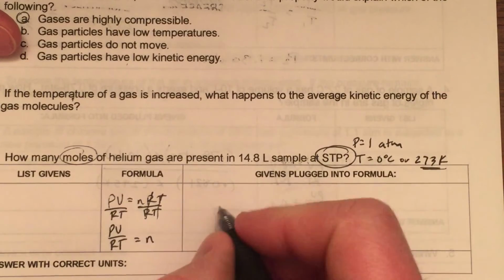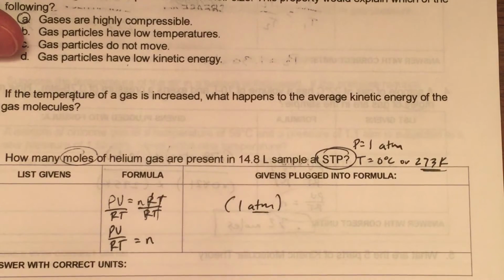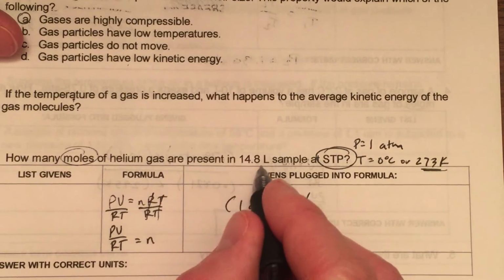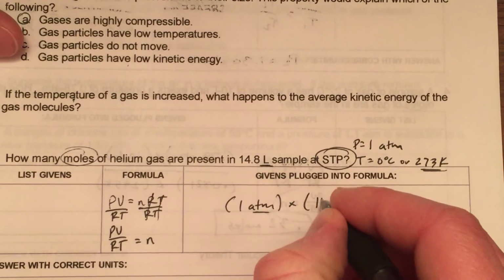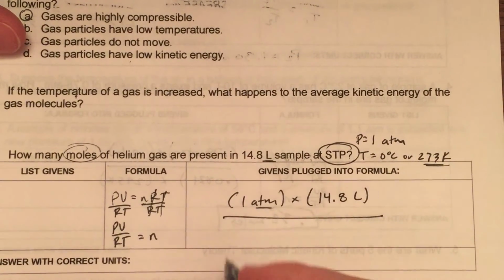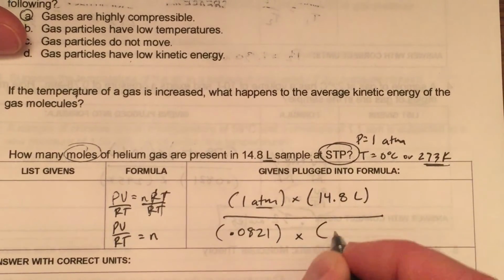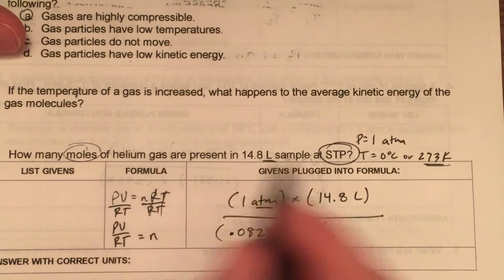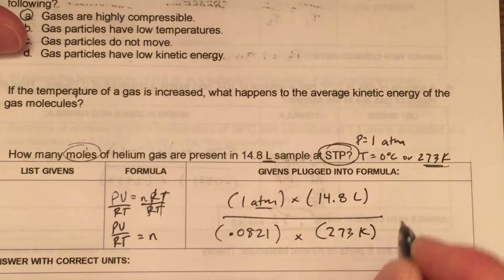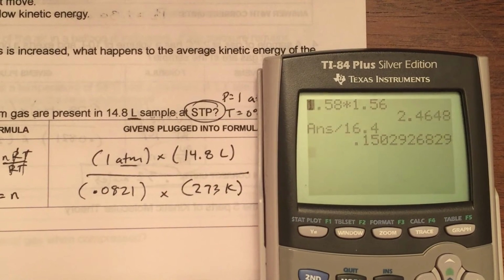All right, so pressure we said was 1 atmosphere, which for the ideal gas law you have to be in atmospheres, times your volume, which has to be in liters, so it is in liters here, 14.8, divided by R, which we know is a gas constant, 0.0821, times my temperature, which came from STP, so 273 kelvin. We can plug it into our calculator just like that.